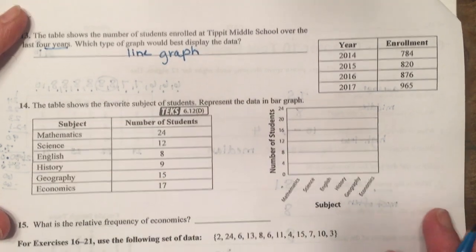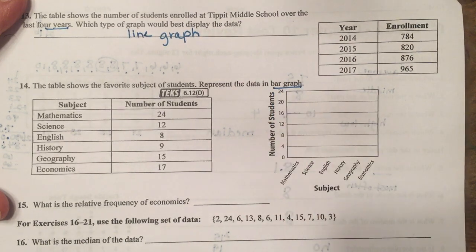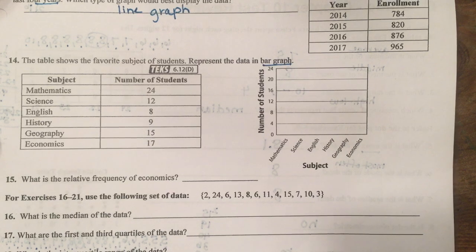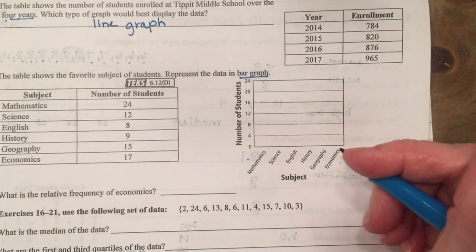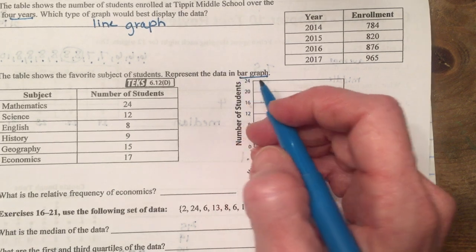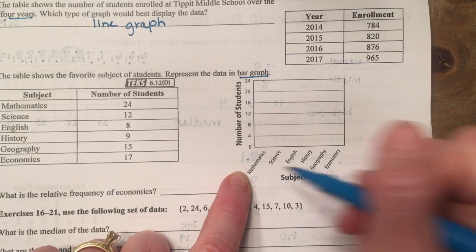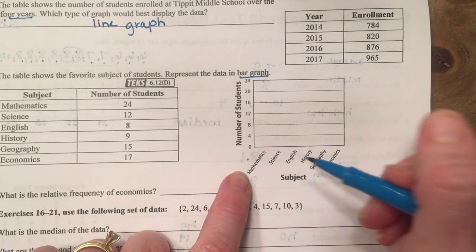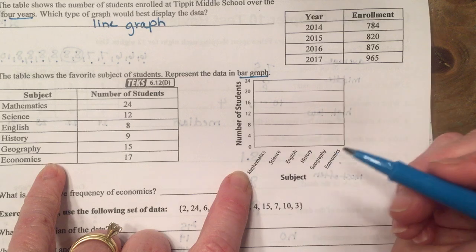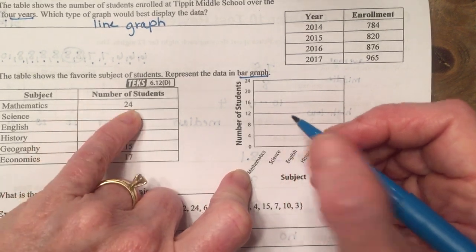14, the table shows the favorite subject of students. Represent the data in a bar graph. All right, so there's nothing to find here. A bar graph, remember, is different than a histogram. A histogram uses intervals down here in the horizontal axis. This one just uses categories. Bar graph uses bars that aren't touching, whereas a histogram would. So I'm going to make sure to keep my bars separate.